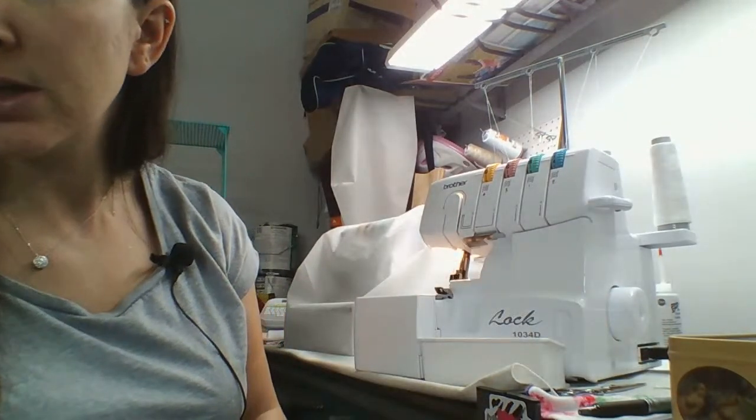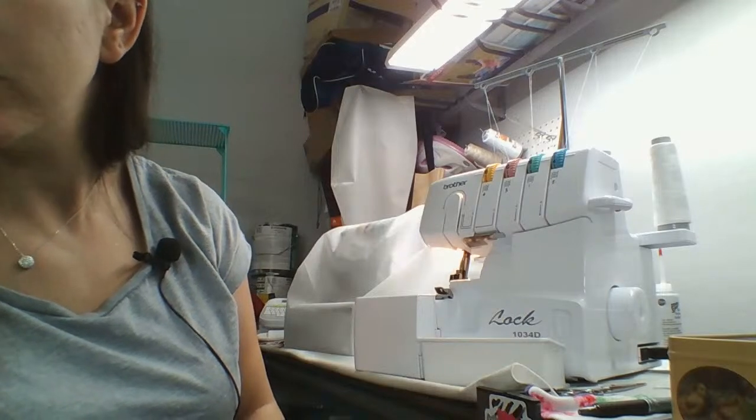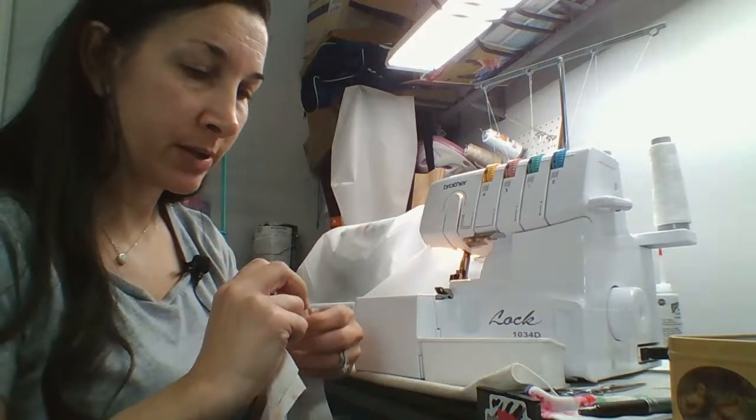So now I'm just going to sew all the body pieces to my bummies. So each body piece.